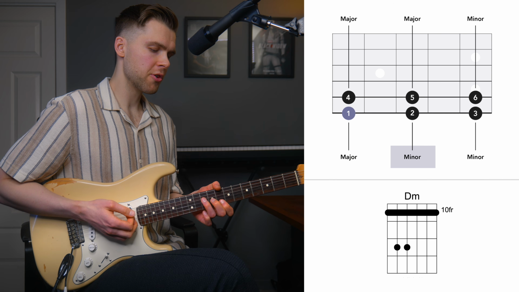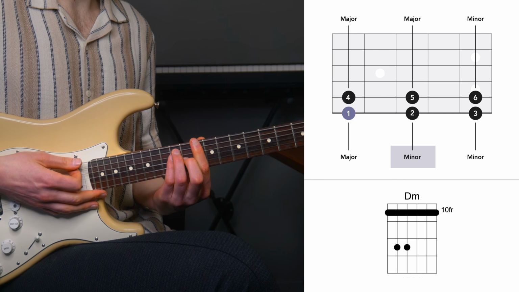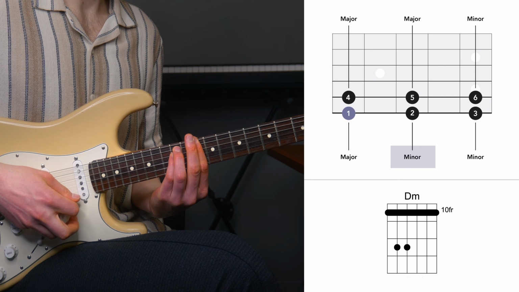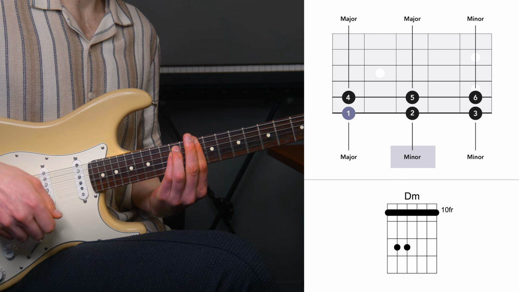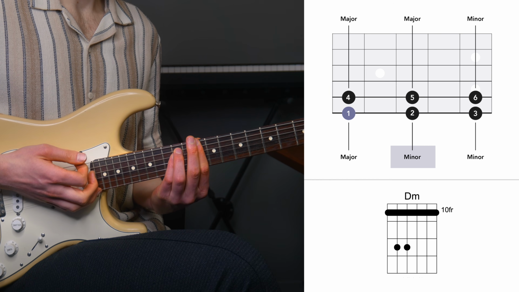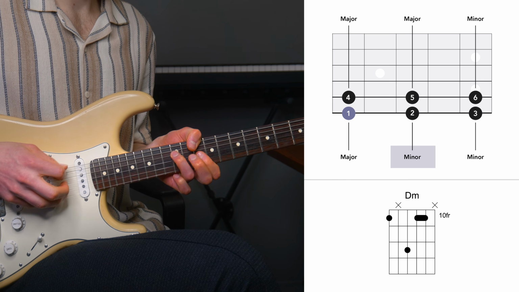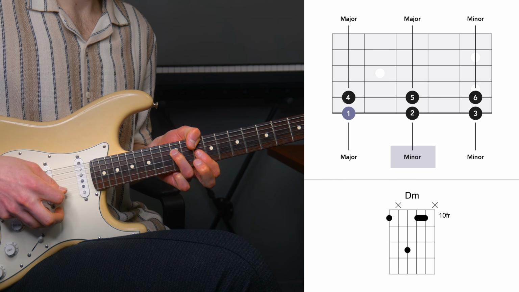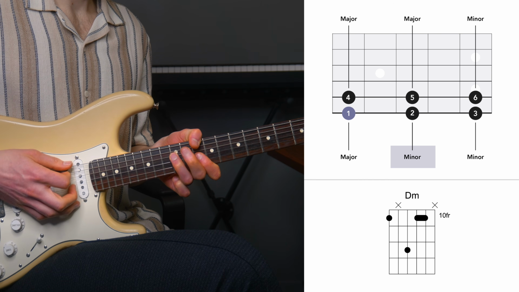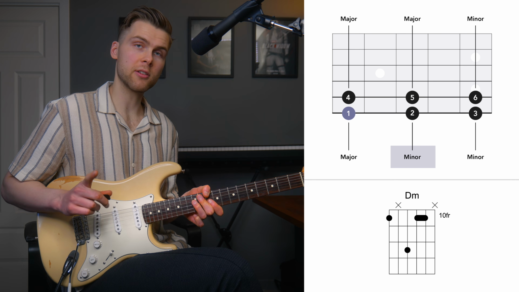Next chord is a minor. You can play it like this. This is the full chord. Personally, I like to play it like this. So that's the exact same as the previous chord, with only one finger difference.